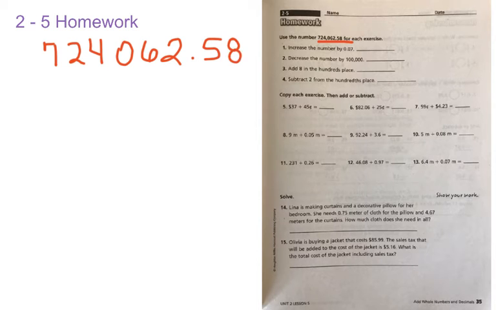So for numbers 1 through 4, it says use the number 724,062 and 58 hundredths for each of these exercises. So you're going to want to make sure that you write your number 724,062 and 58 hundredths. And I just leave that at the top of your page, and then you can figure out numbers 1 through 4 with that number. Number 1 says increase the number by 0.07.